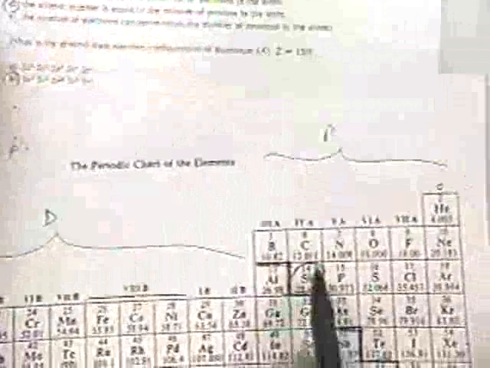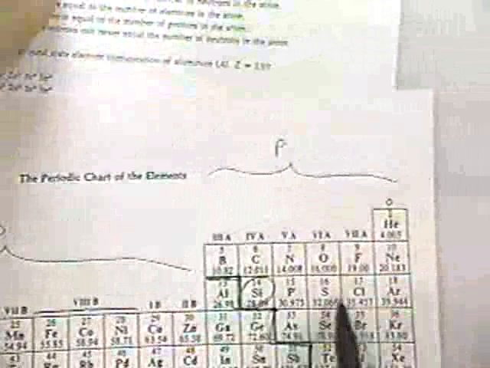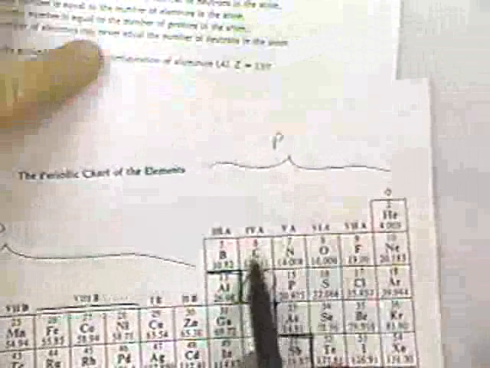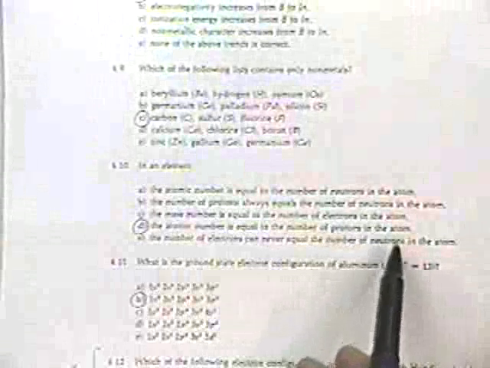The next question is, which of the following lists contain only nonmetals? We have carbon, sulfur, and fluorine, all to the right of the heavy line, so those are all nonmetals. Let's see. In an element, the atomic number is equal to the number of protons in the atom.